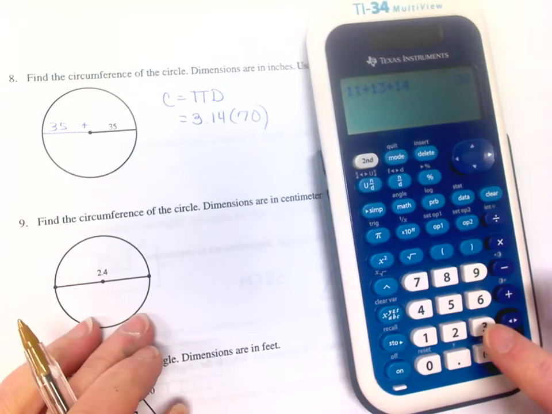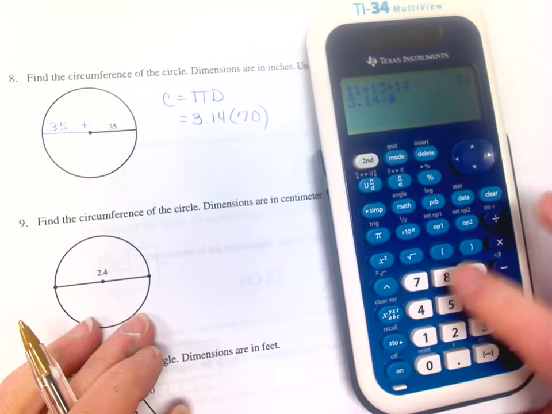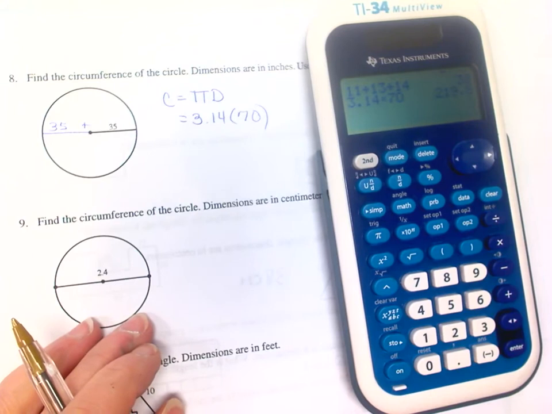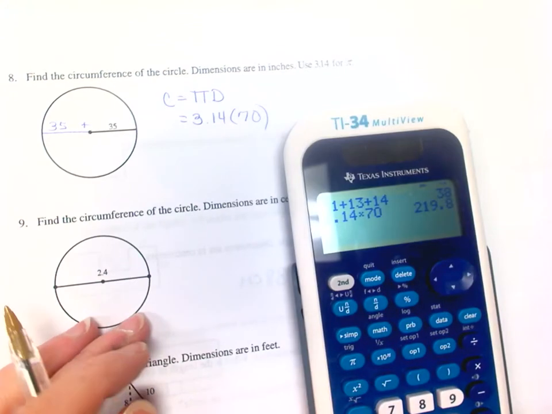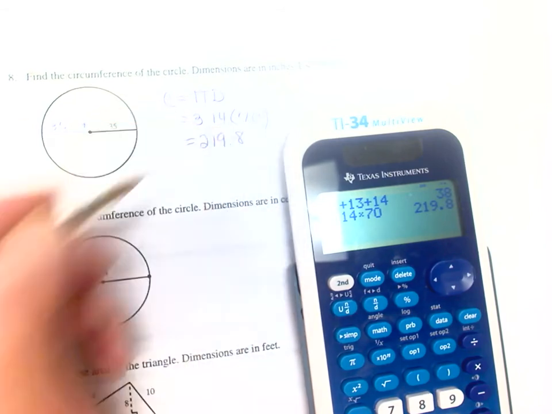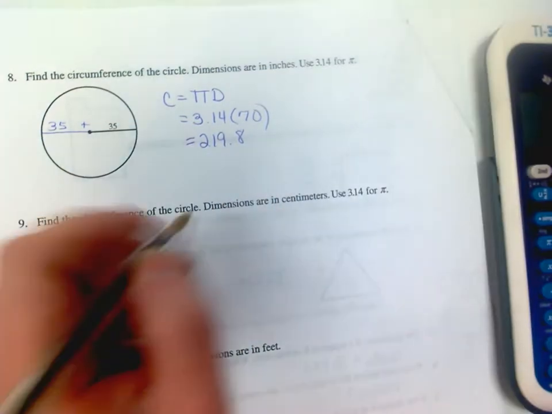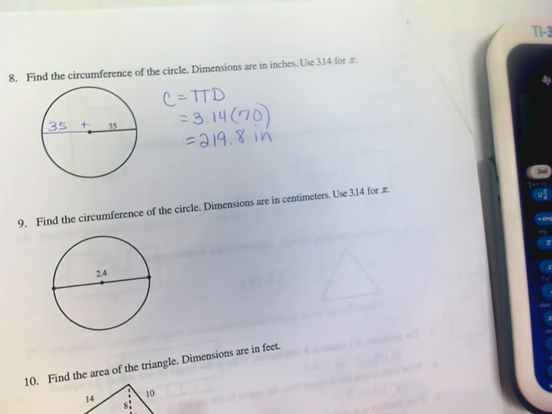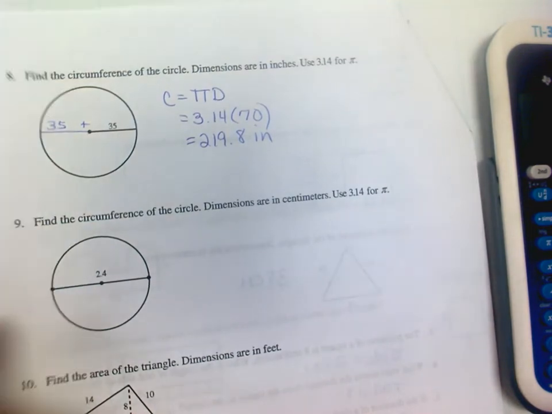So we're going to multiply 3.14 times 70. We get 219.8 inches. We do not square because circumference is a distance.